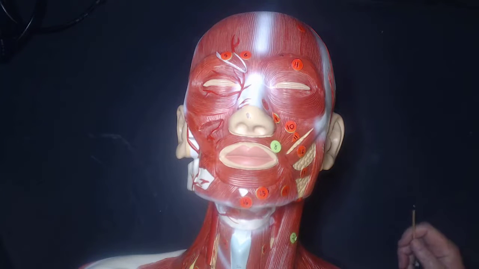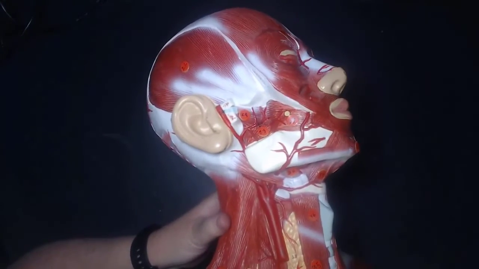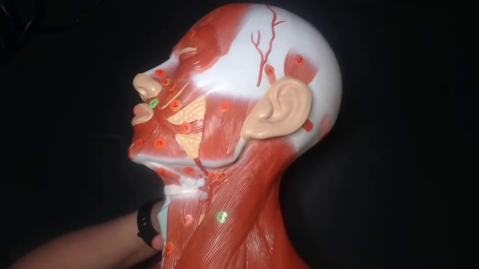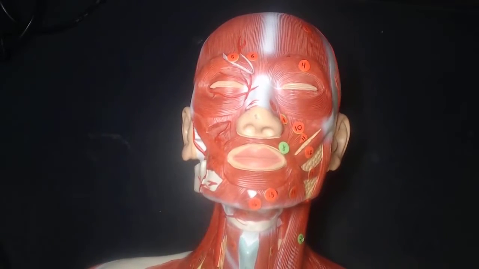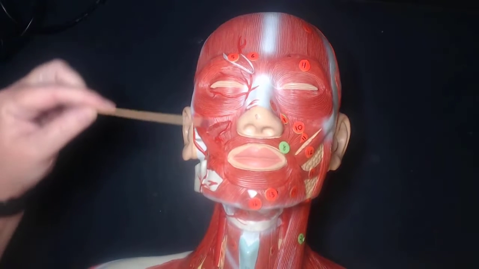One thing I want to point out before I go too much further is you'll notice in these models, they're asymmetric. One side of my model looks different than the other side. The reason for that is because this side is showing deeper muscles.